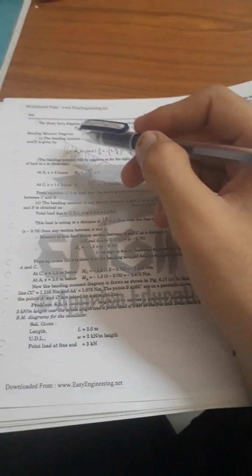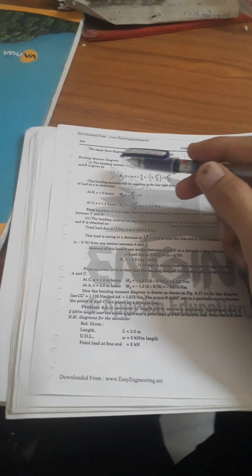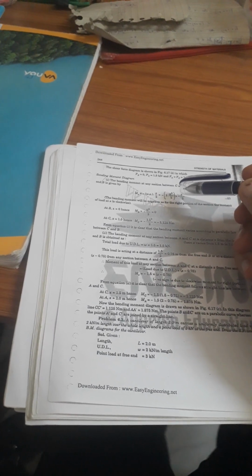Listen, here FB is equal to 0, FC is equal to 1.5 kilonewton, and FA is equal to FC is equal to 1.5 kilonewton. The bending moment at any section between C and B at a distance x from the free end B is given by Mx is equal to minus W into x by 2, is equal to minus 1 into x square by 2, is equal to minus x square by 2, where W is equal to 1 kilonewton per meter.